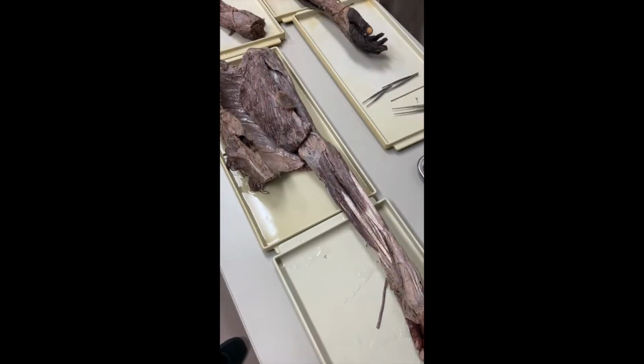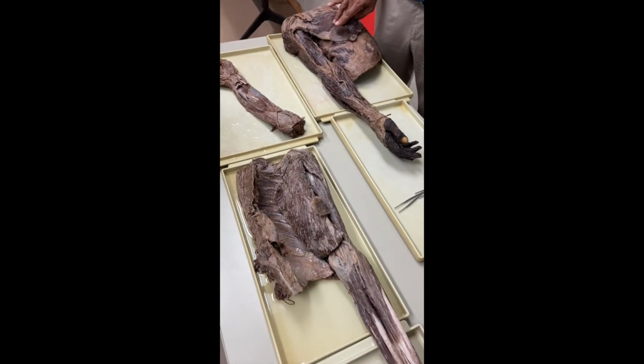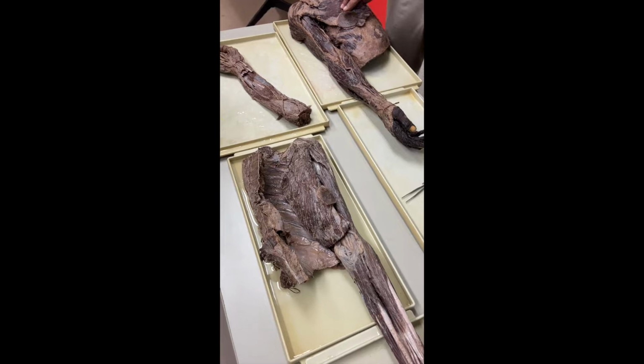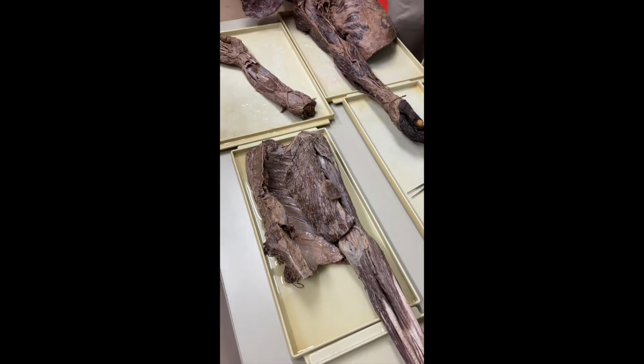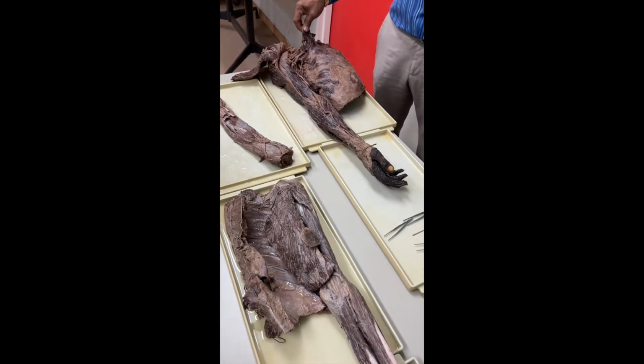Pectoralis major, identification, nerve supply. What is the nerve supply of pectoralis major? Medial and lateral pectoral nerves. Okay.